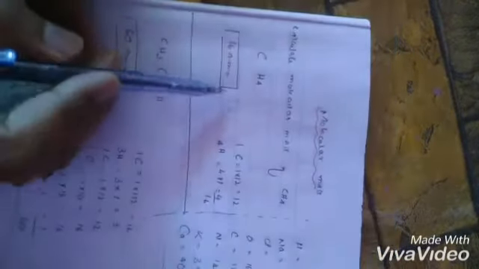Boys, today we are going to study about molecular mass. When we are calculating molecular mass, there are some atomic masses that are constant. In the paper, they will be given. Okay. Now, consider a question.